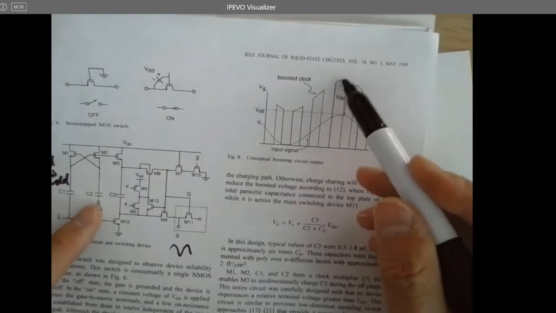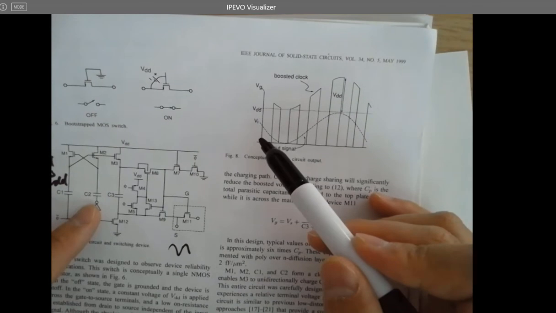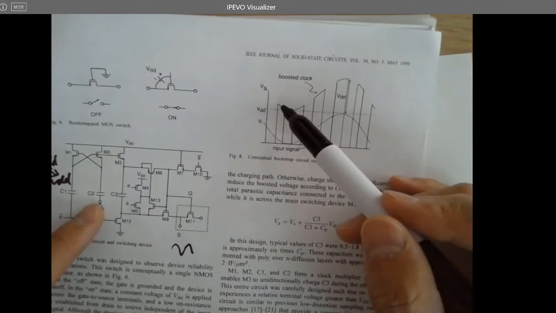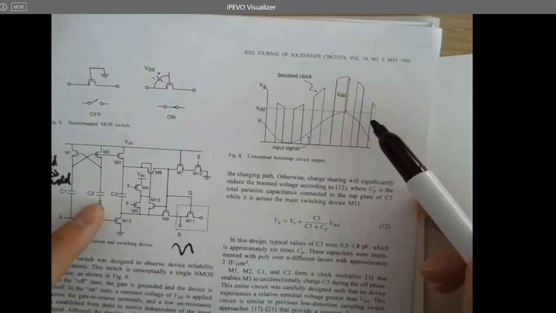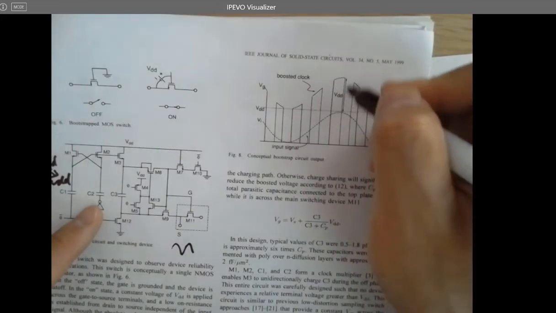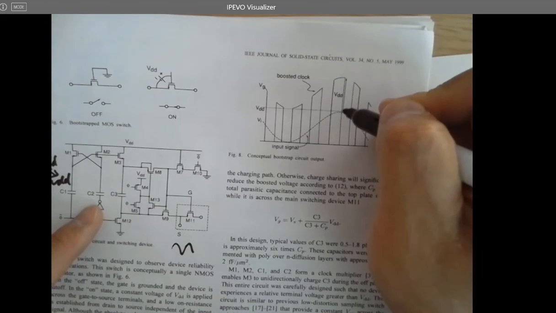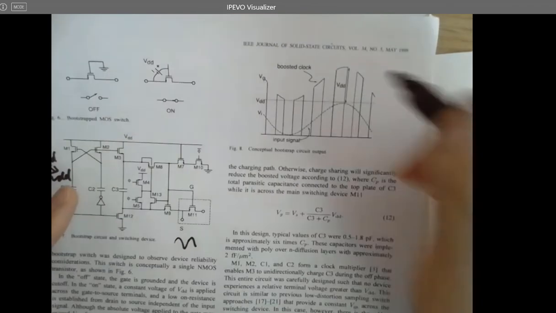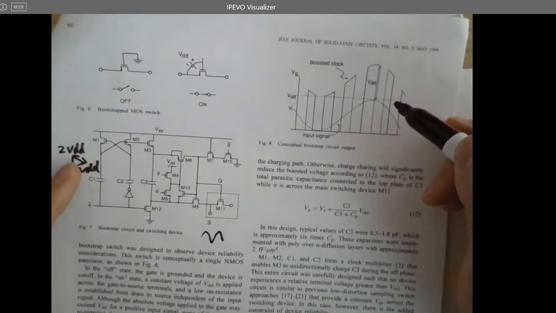So that's why you can see here is a signal, the V in, and that's VGS. You can see it's tracking the signal. So the difference between VG and VS is always constant. It's VDD, always constant. So here's the result, right? That's the result we got from this circuit, and which is desired.